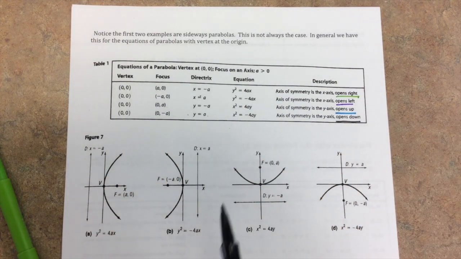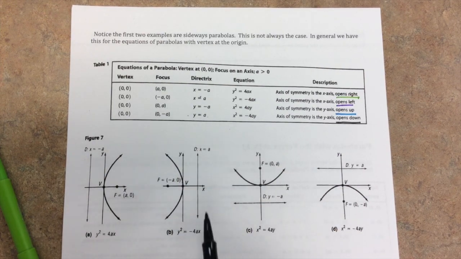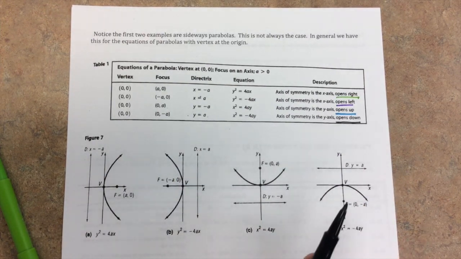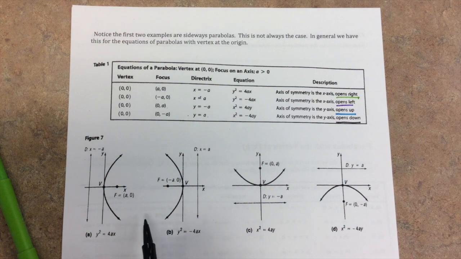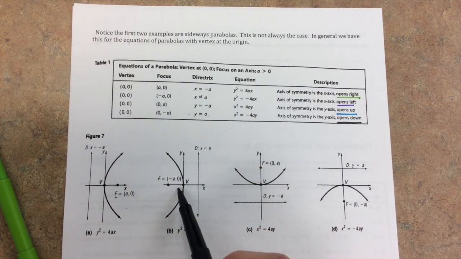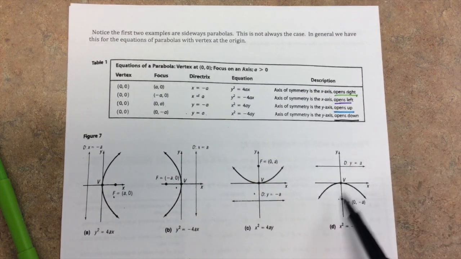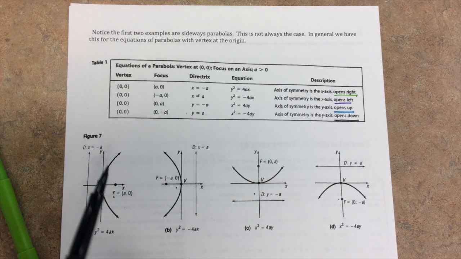Mind you, all of these are centered at the vertex, at the origin. We will be doing some shifting around, but this is the starting point. So again, you can see each one of these. A is here, B is this equation, C is this graph, and D is this graph right here. Okay.